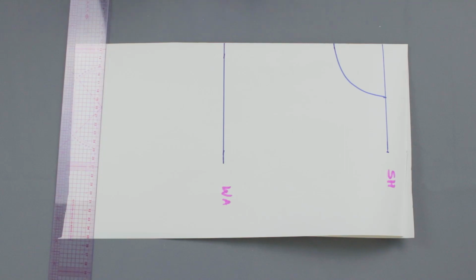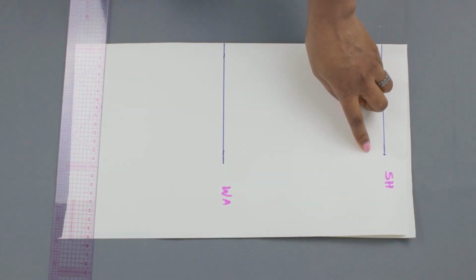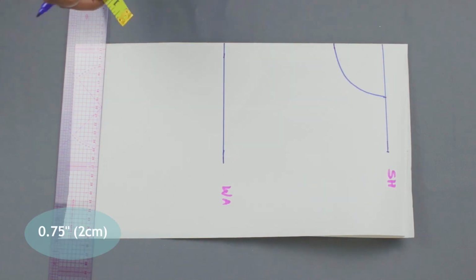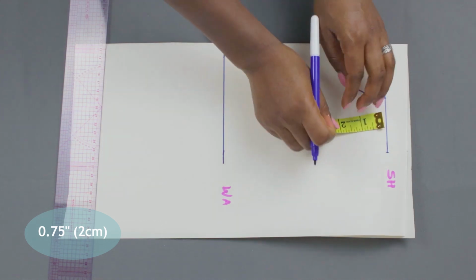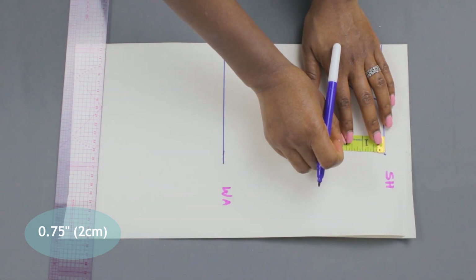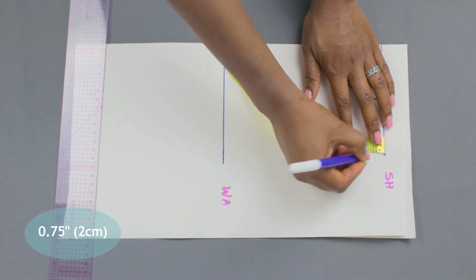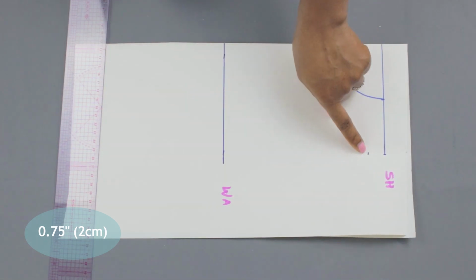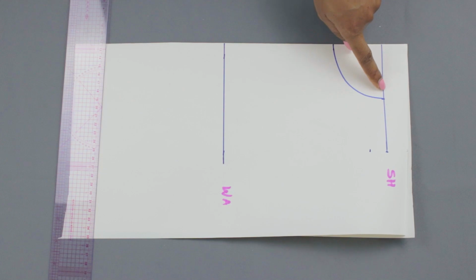Alright, so the next thing I'm going to do is to come down from this point by 0.75. You know, if we are drafting for an adult, we usually come down by 1 inch, but because this is a child, 0.75 is just enough for the shoulder slope. So I came down by 0.75 from this point, and from this point now I'm going to connect back to the neck width.